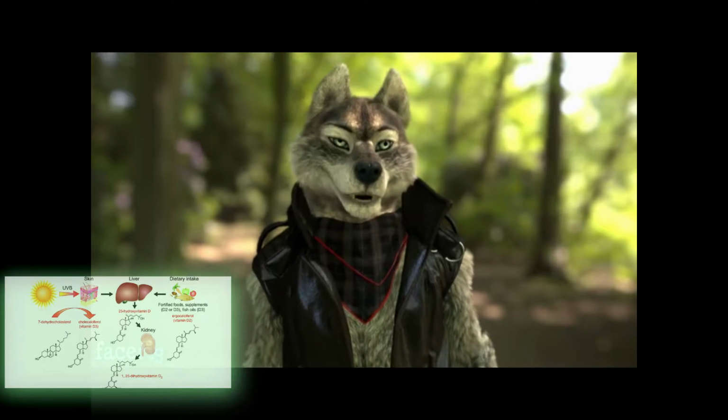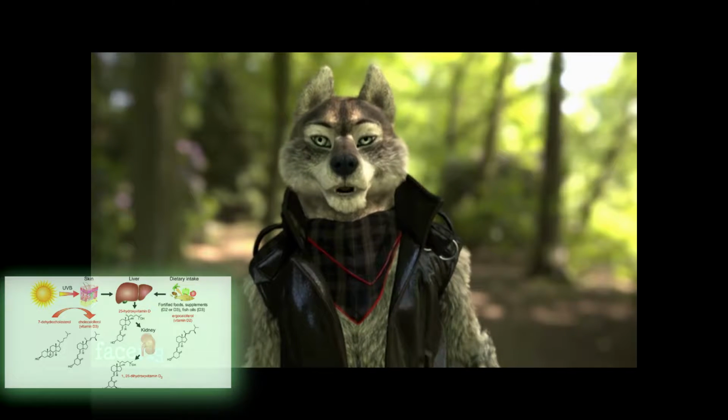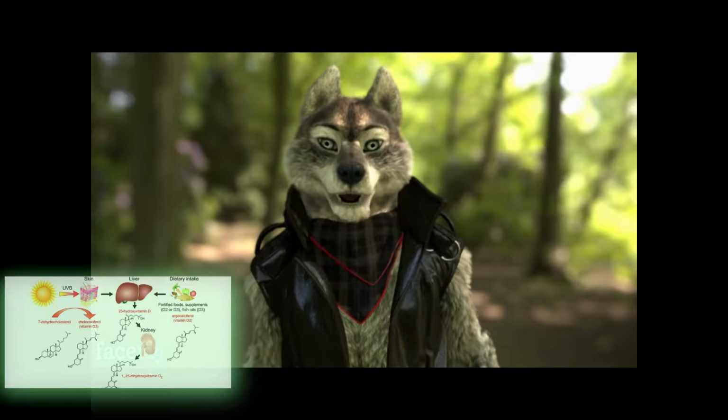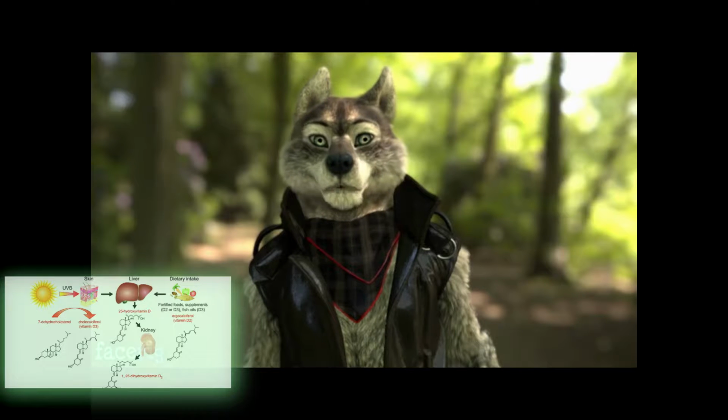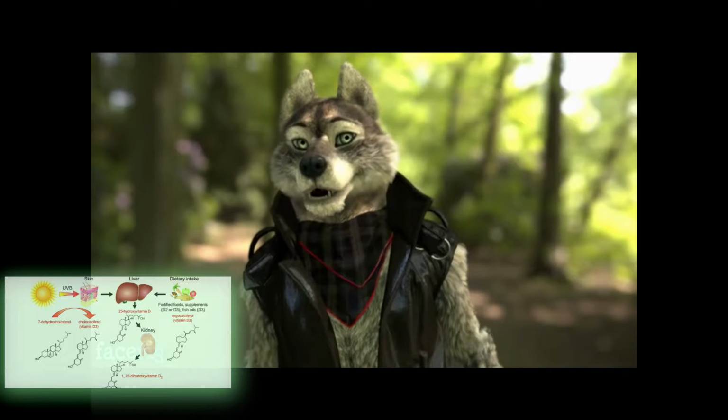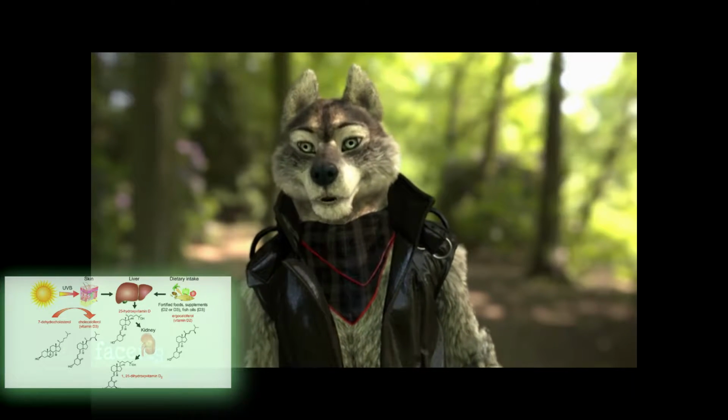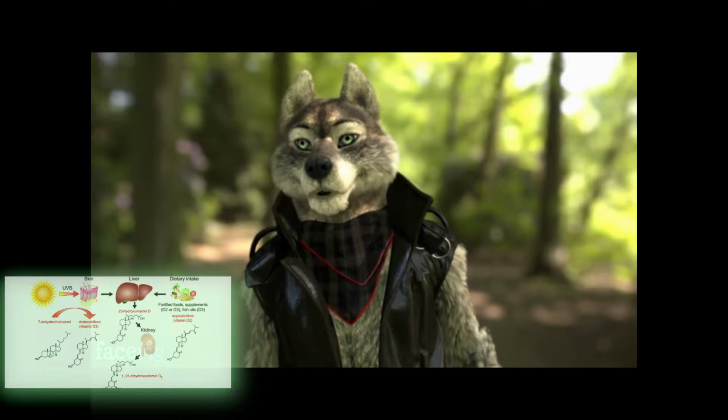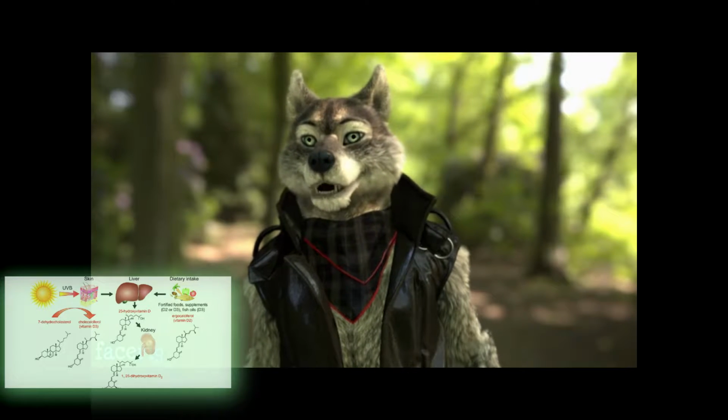You need that UVB light to stimulate a pre-cholesterol product that's within the skin, and from there, that precursor to vitamin D3 is circulated in the blood, and it goes to the liver, where it's hydroxylated.